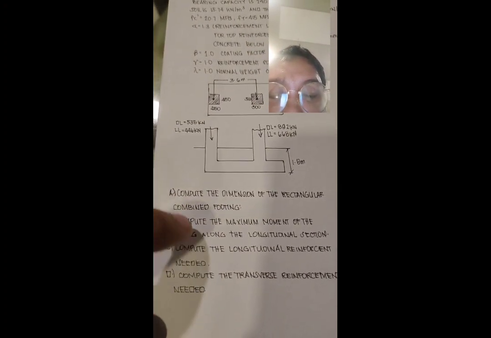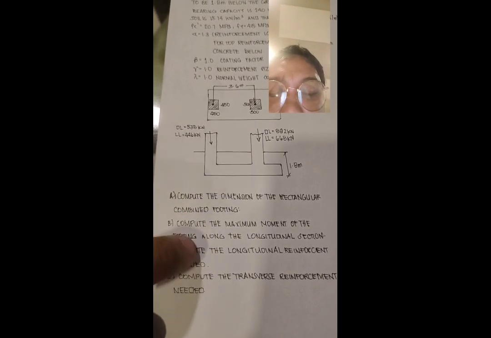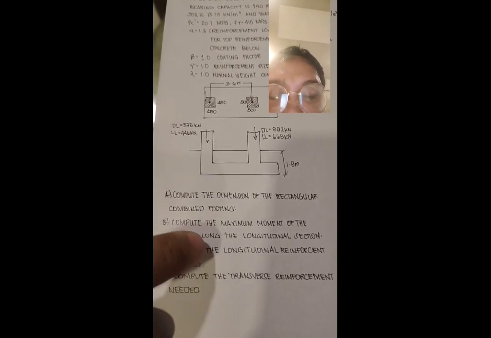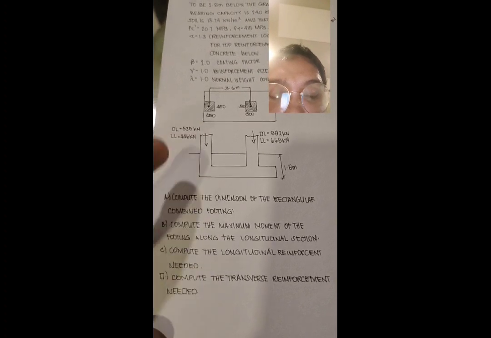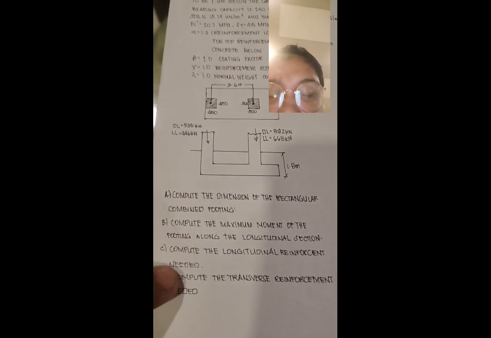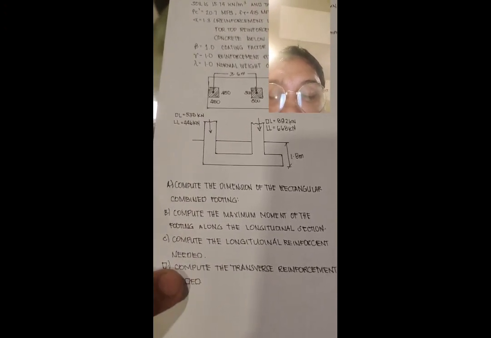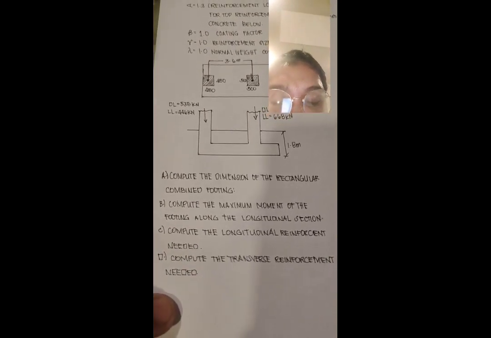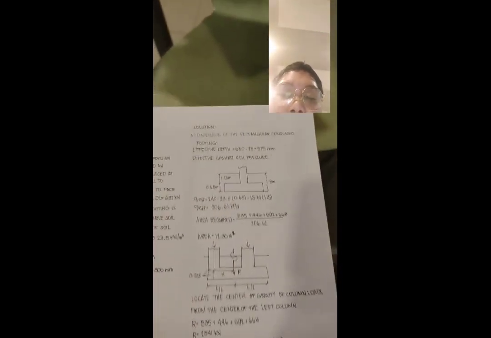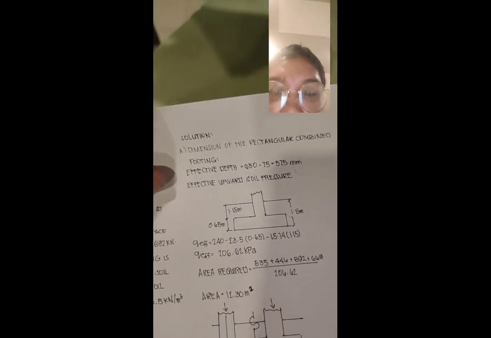Compute the dimension of the rectangular combined footing. Next, compute the maximum moment of the footing along the longitudinal section. For letter C, compute the longitudinal reinforcement needed. And for letter D, compute the transverse reinforcement needed. So the solution is here.